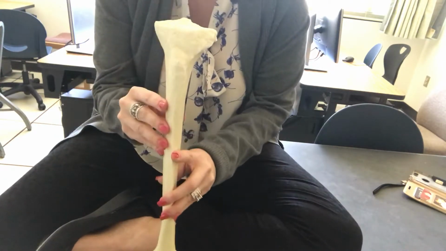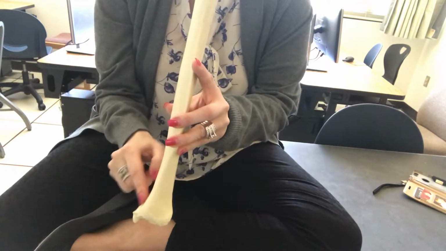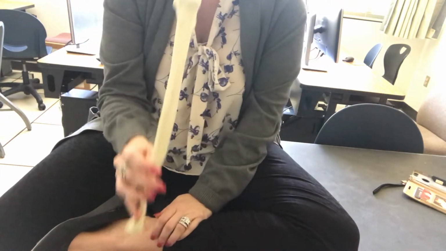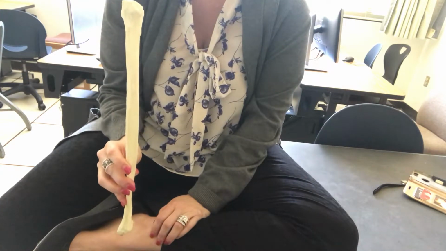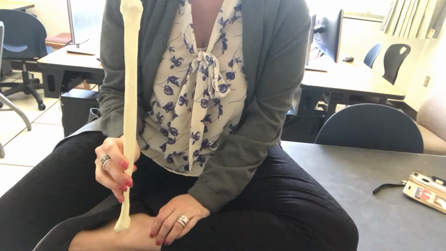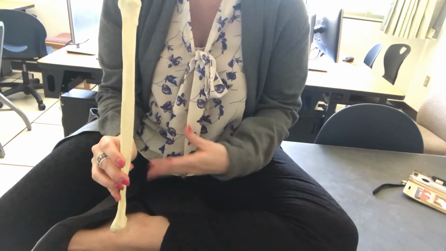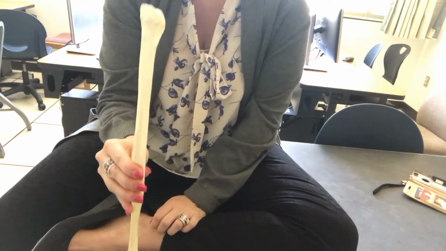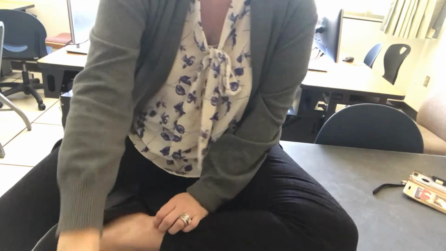So again, on the tibia, those are the two features I want you guys to know: tibial tuberosity and the medial malleolus. So our next bone is the fibula. The fibula makes up the lateral aspect of the lower limb. It articulates with the tibia and forms the outer portion of your leg, or the lateral side. So it would make up the lateral portion of your ankle bone. All right, so on the fibula, again, you guys just need to be able to identify the bone. There's no features that you need to identify.